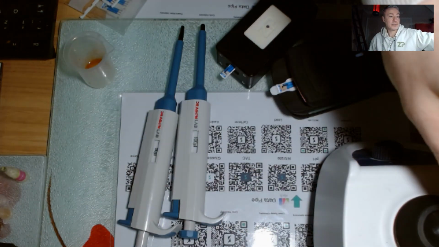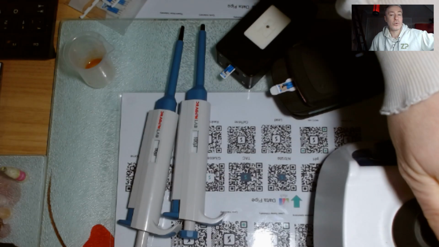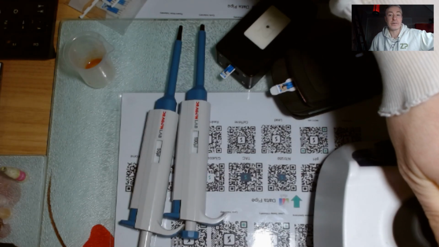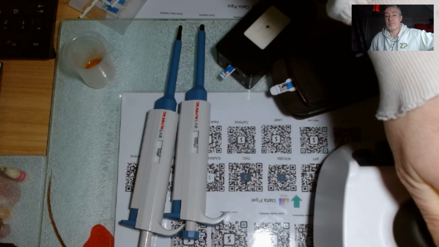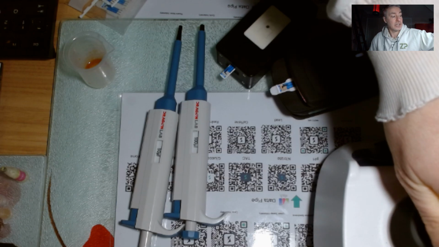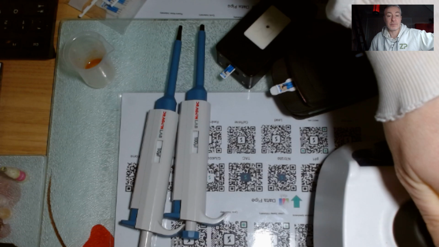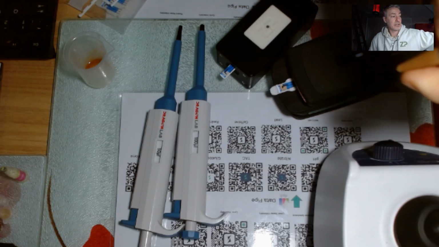I'm just going to give it a quick vortex. It's very important. Vortex, I find, is by far the best way of extracting either ginger samples or chili samples or tea samples. We have all sorts of samples that we analyze these days. I'm just going to give that a quick vortex.